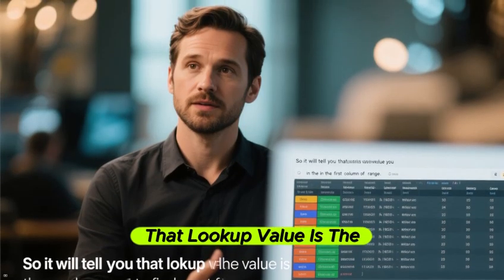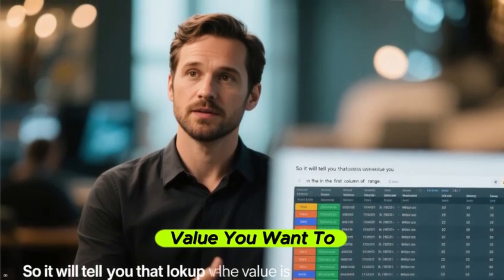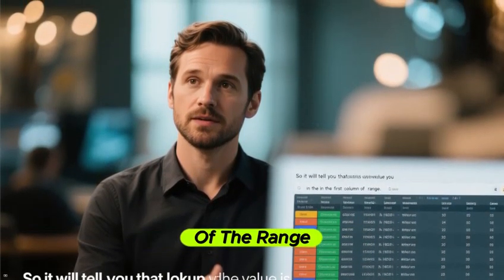You can also ask follow-up questions like, what is lookup value? So it will tell you that lookup value is the value you want to find in the first column of the range. So you can ask follow-up questions if you have anything in your mind. And if you want to learn something, you can also use ChatGPT for that. So these are the few examples how you can use ChatGPT for your work.